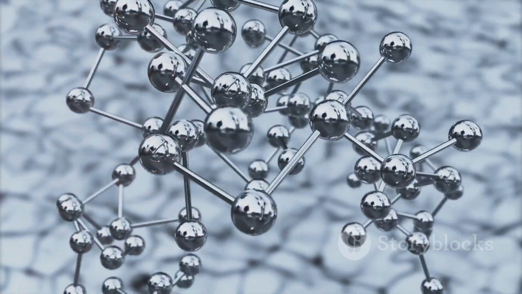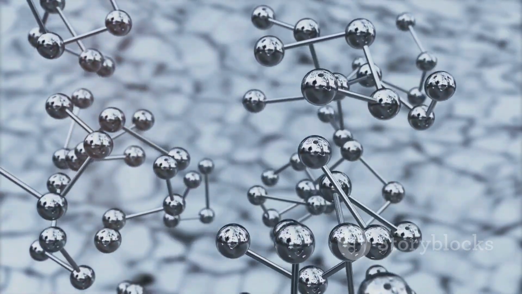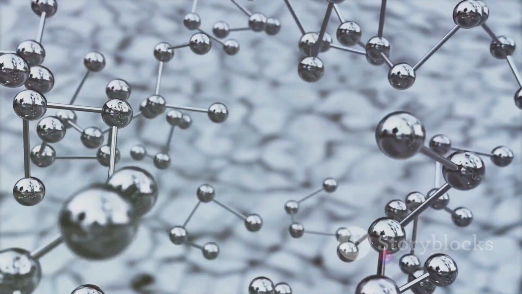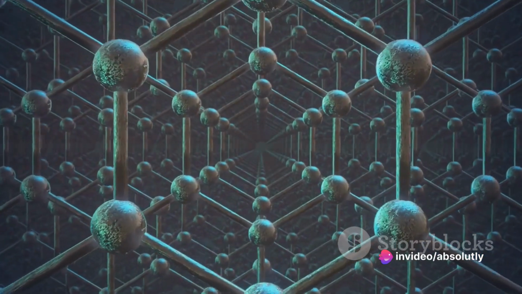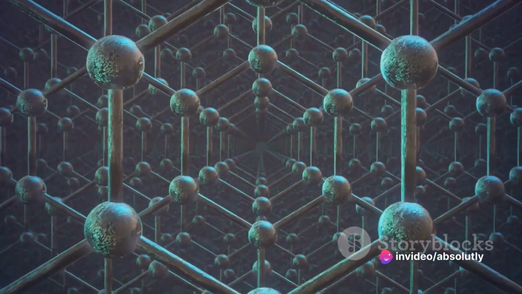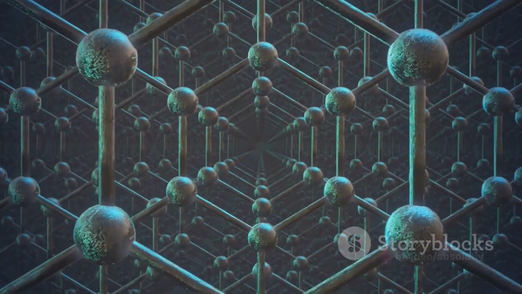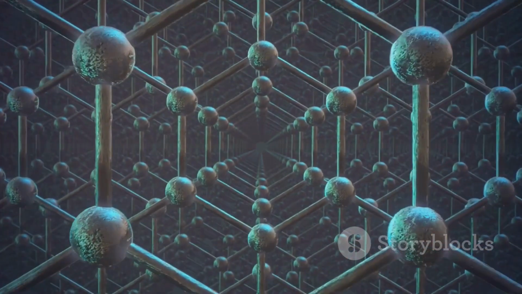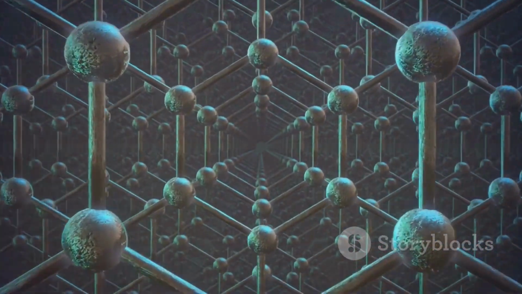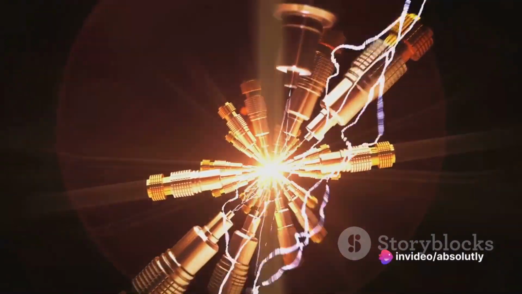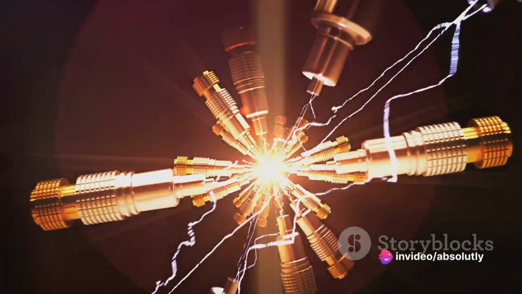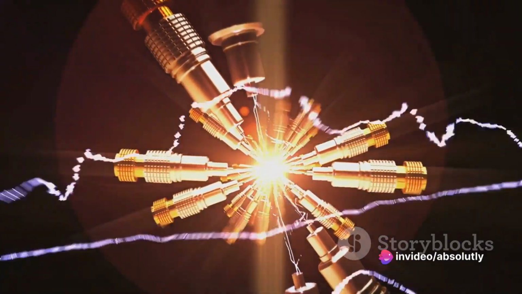Intrinsic semiconductors have a fascinating feature. They are perfectly balanced in terms of their charge carriers. What does that mean? Well, in every intrinsic semiconductor, there's an equal number of free electrons and holes. Free electrons are the negatively charged particles that can move around. Holes, on the other hand, are the vacancies left behind when an electron gets enough energy to jump from its place. These holes are considered as positively charged.